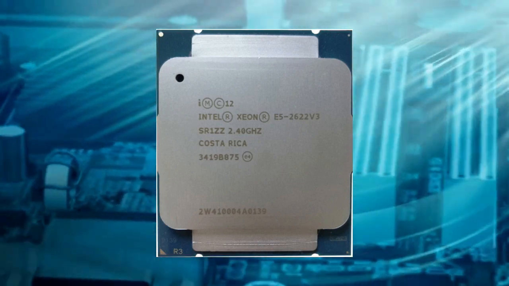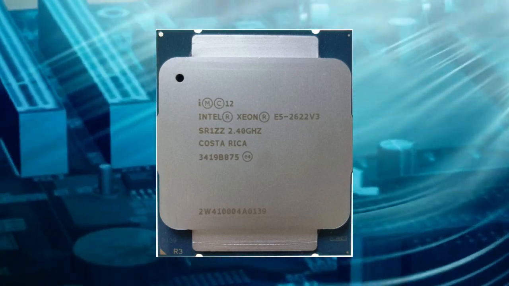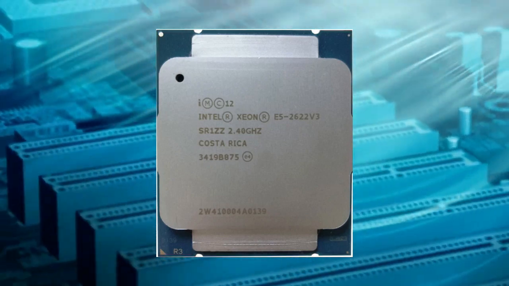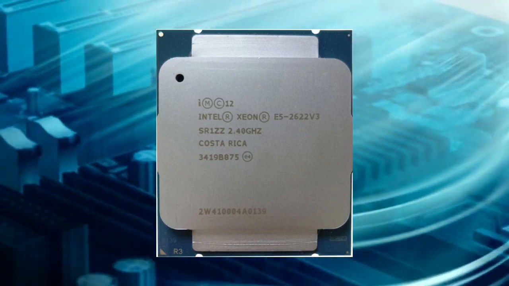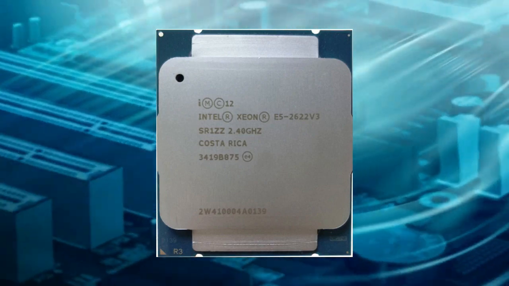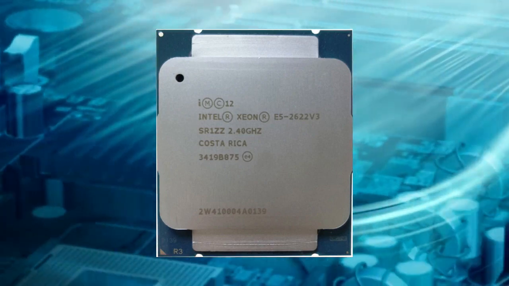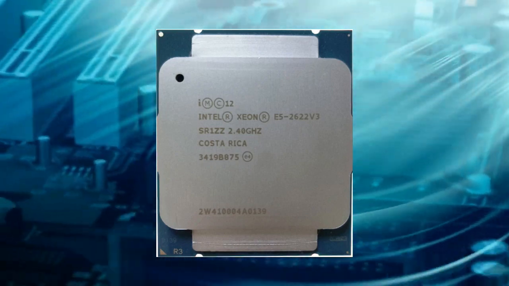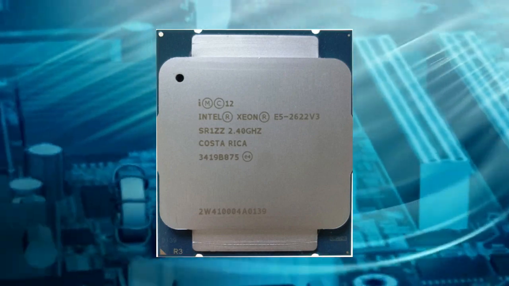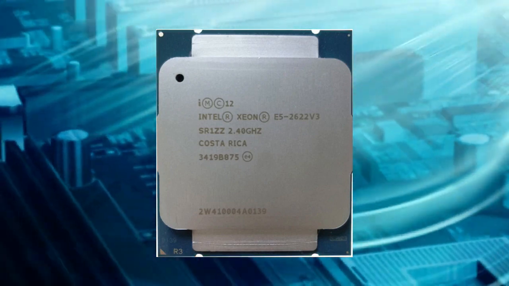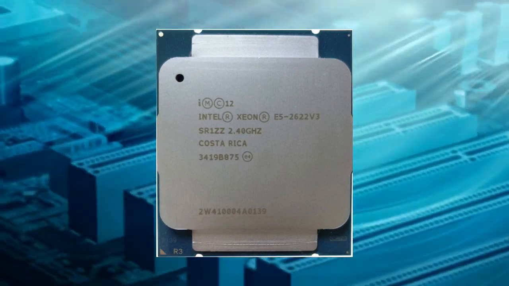Memory support. The Intel Xeon E5-2622v3 CPU supports DDR4 memory, which is the latest standard for server and workstation memory. It has a maximum memory capacity of 768 GB, which can be achieved through the use of 4 memory channels. The CPU supports a memory frequency of up to 2133 MHz.